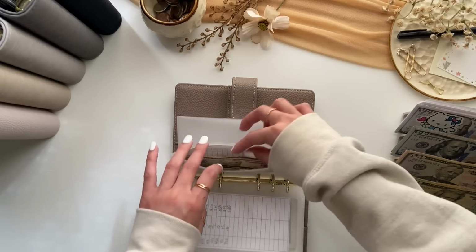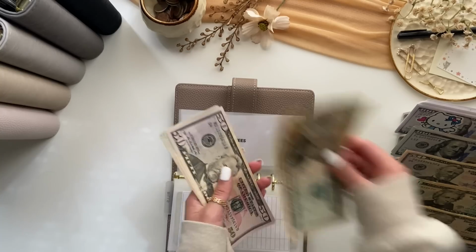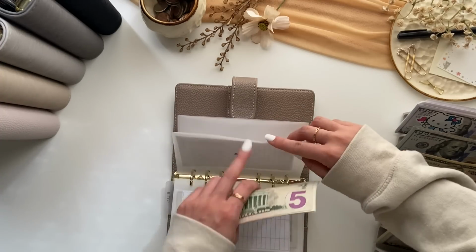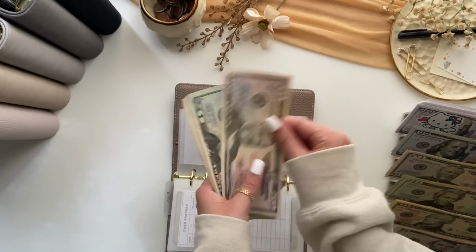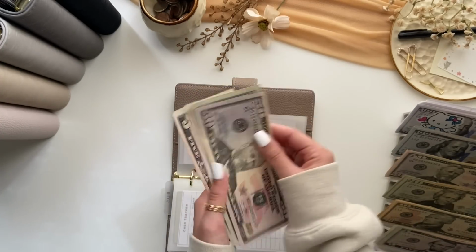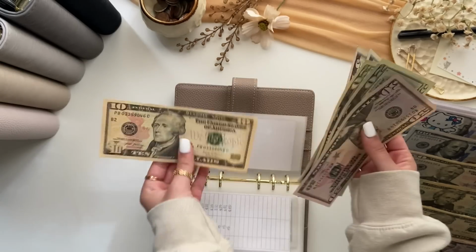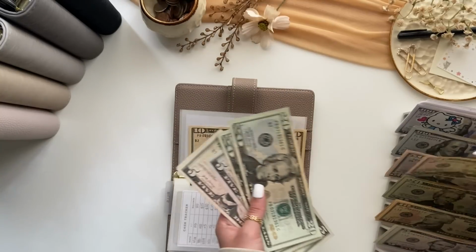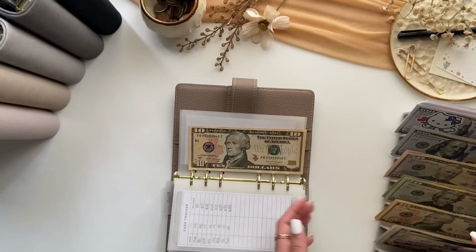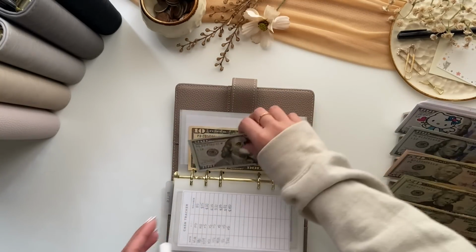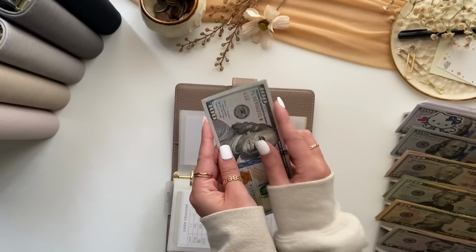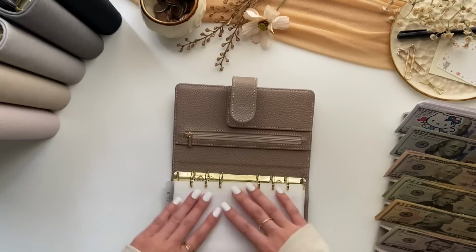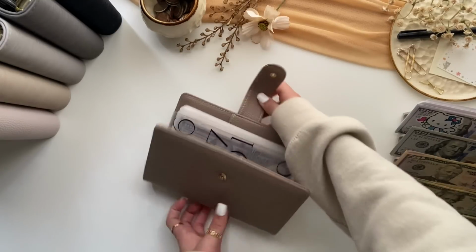Now this is the fees envelope I'm talking about, so I will be adding the $30 in here. So let's count this. I have 50, 70, 90, 100, 5, 10. So 110. So I'm going to keep this 10 and swap this out for a $100 bill. So now fees still has 110. And that is it for this binder.